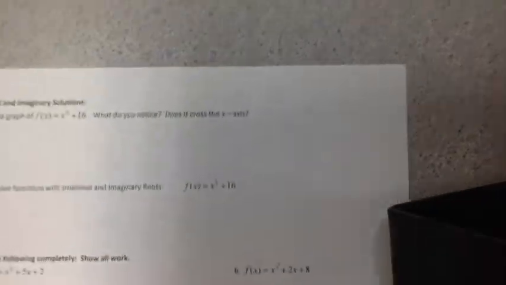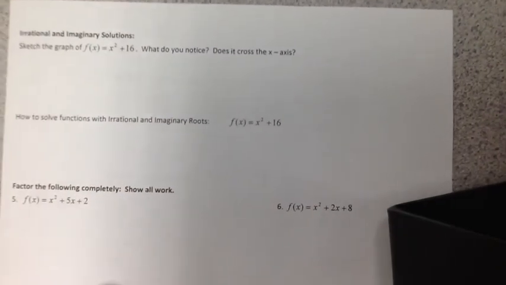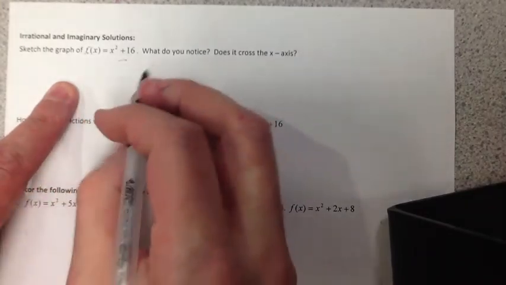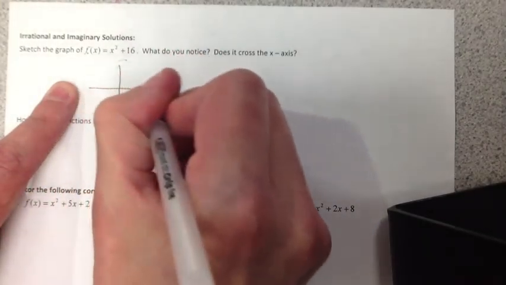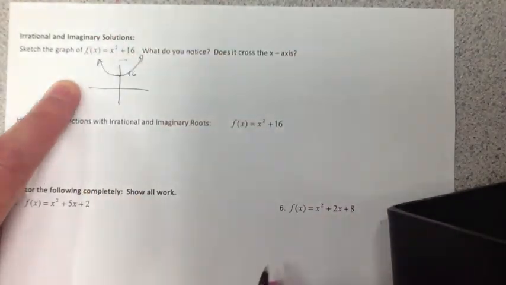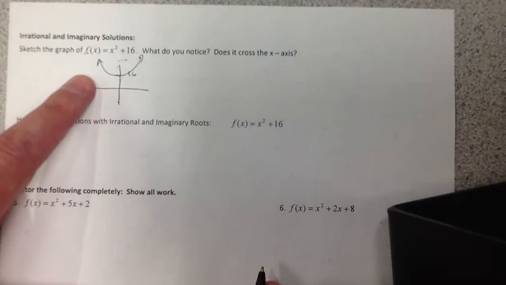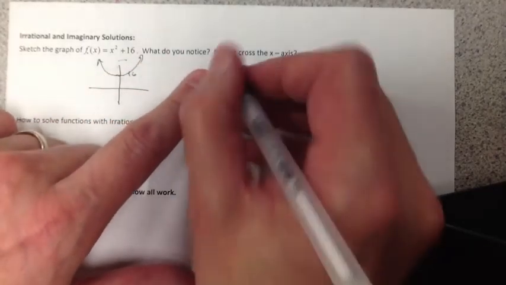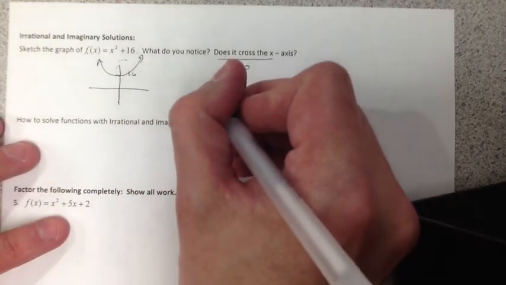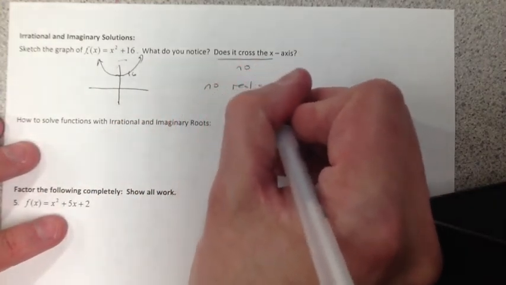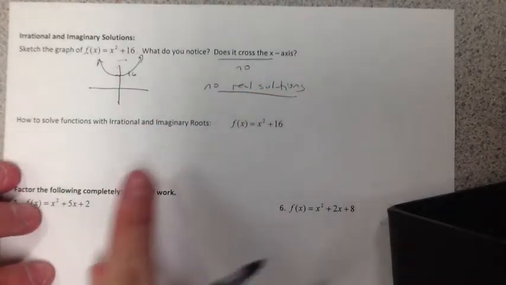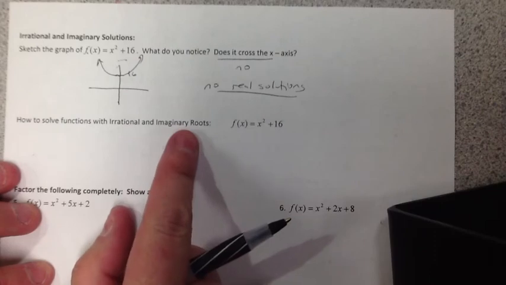Right. Now, on the back, let's talk a little bit more about the imaginary solutions. So let's go ahead and sketch this graph right here: x squared plus 16. We know what it looks like. It's a parabola, right? Now, what do we notice? Does it cross the x-axis? No, it does not cross the x-axis. So therefore, this should have no real solutions. And that's what we call it right there. No real solutions. So how do we solve for imaginary roots?